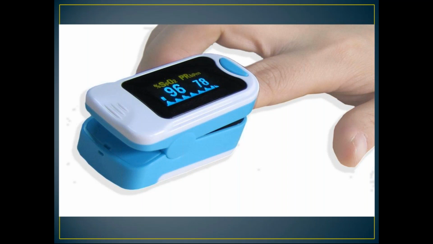That's what our pulse ox is going to look like. A finger probe is going to show us the oxygen saturation, which is shown on the left. So that's 96% of our hemoglobin carrying some type of molecule. And then it is also going to show the heart rate.